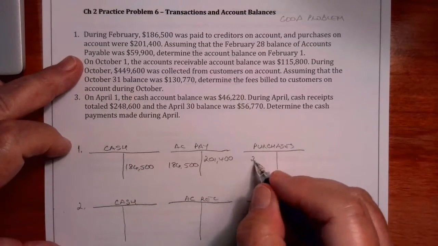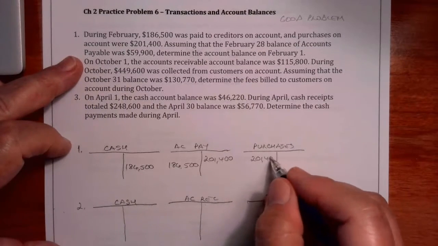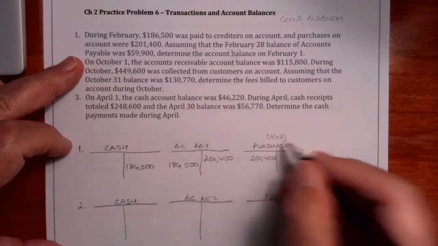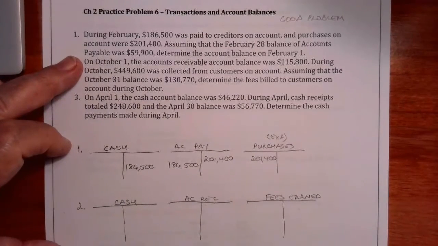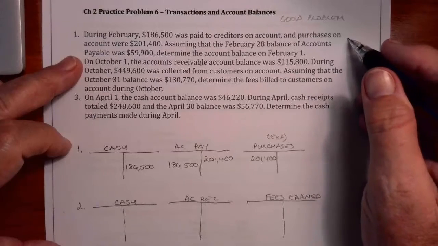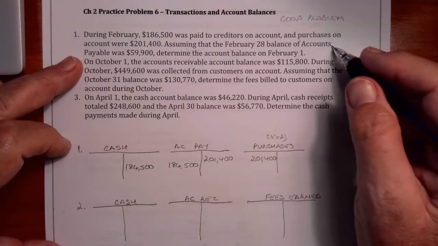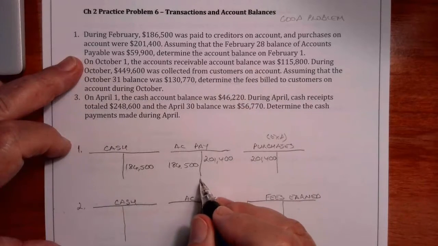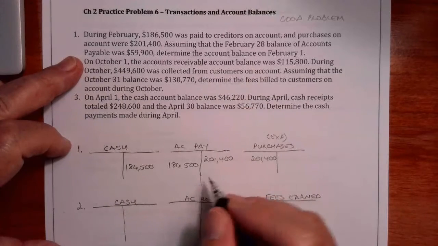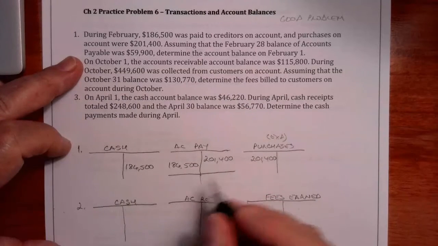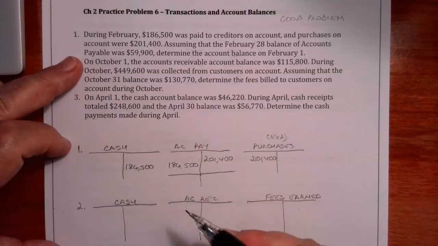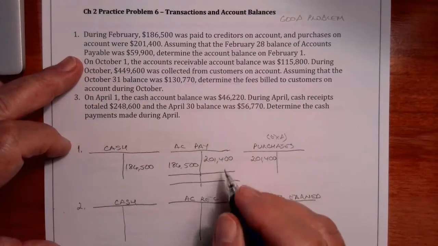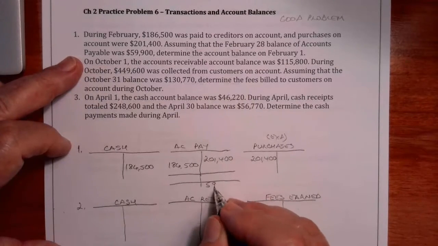I'm just going to put it in a purchases account, which would really be like an expense account on the income statement, but it kind of doesn't matter. Assume that the February 28th balance of accounts payable was 59.9, a credit balance.